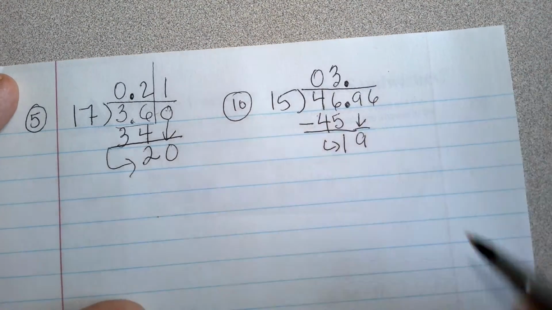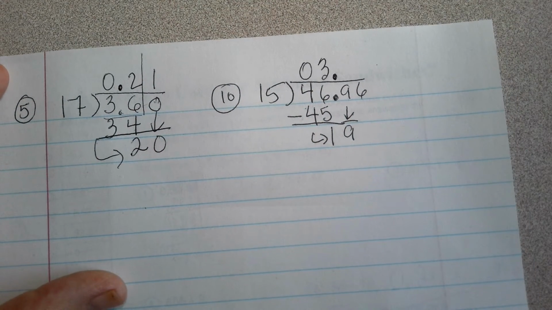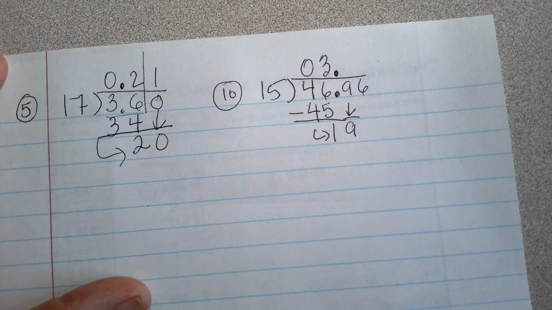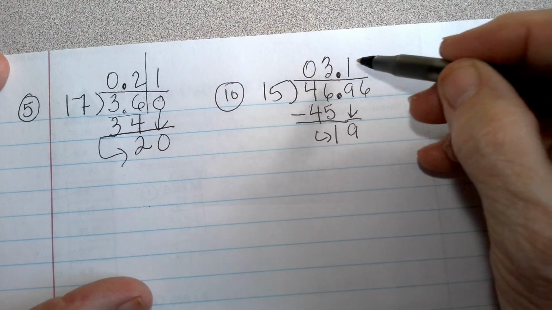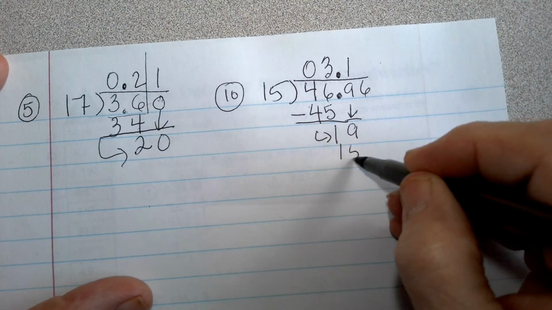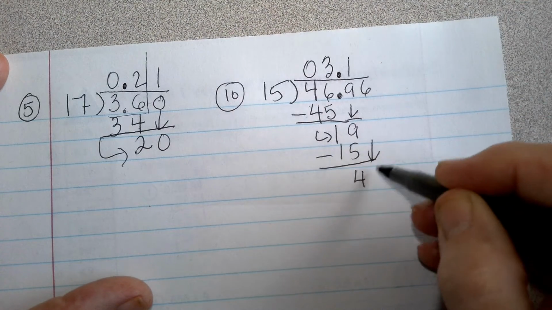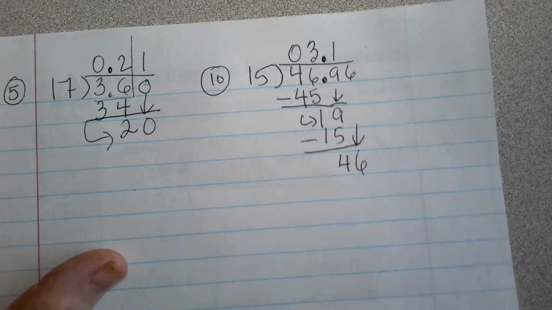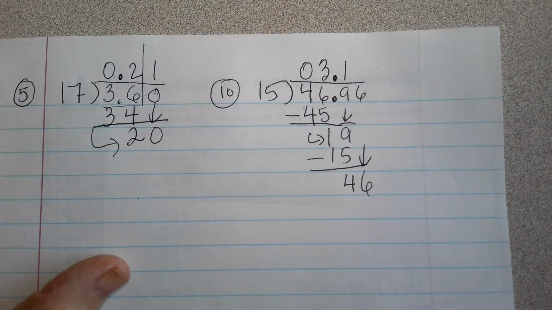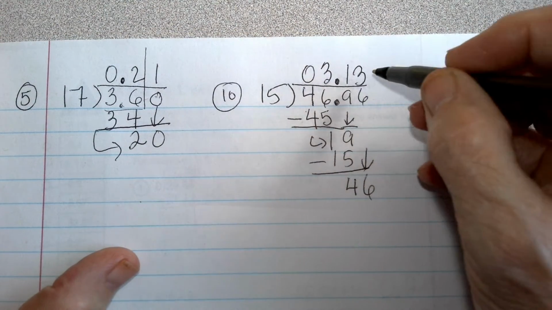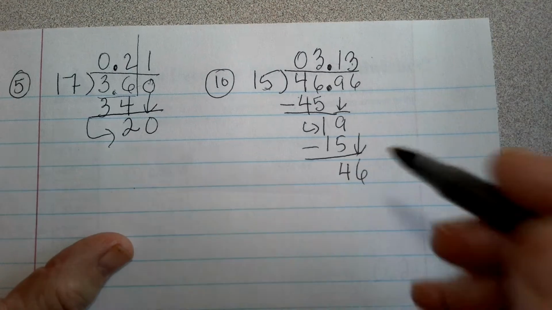Every time we bring down, we daddy divide. And this should be easy. 15 into 19 is what? 1 time. Mommy multiply. 1 times 15 is 15. Sister subtract. Brother bring down. Oh, that's easy. How many 15s in? It's going to be 3 again. 3 times 15. Get it down.